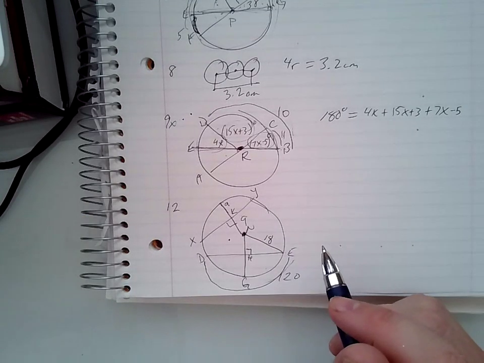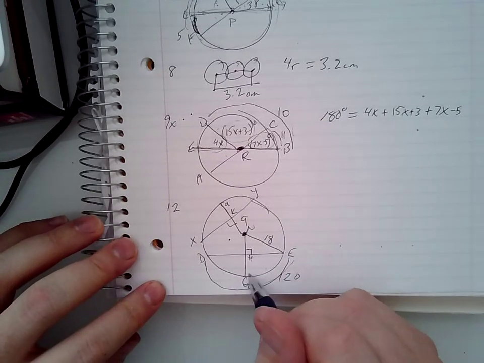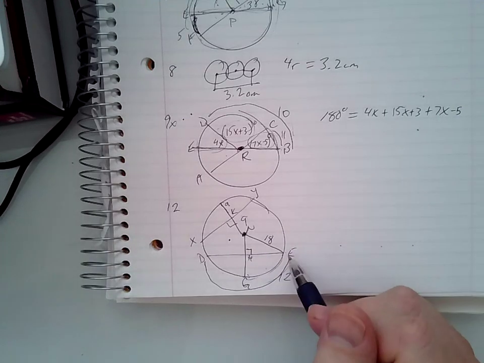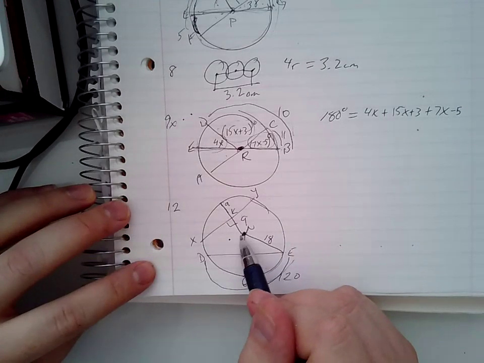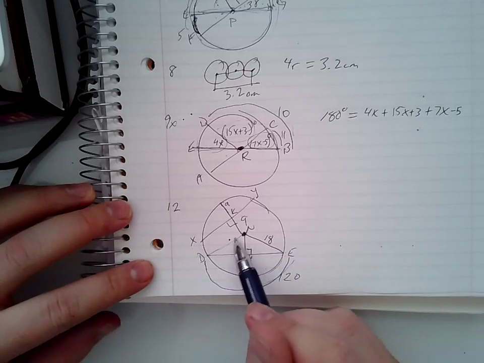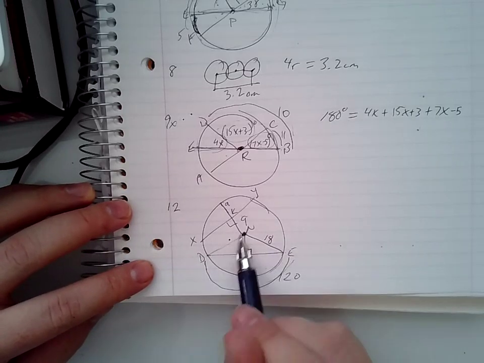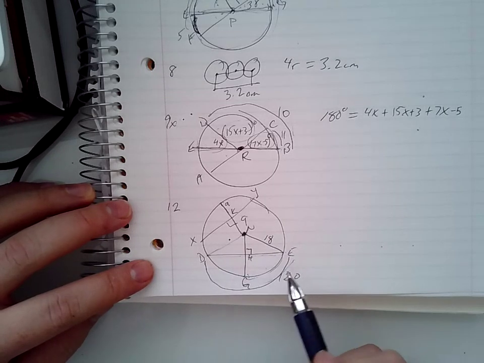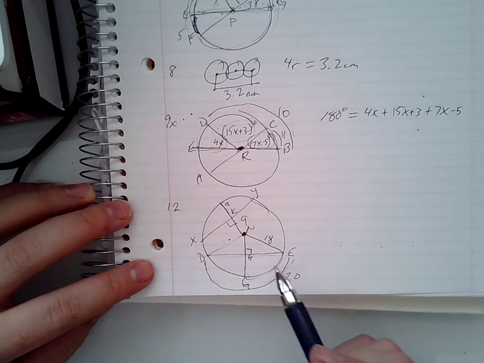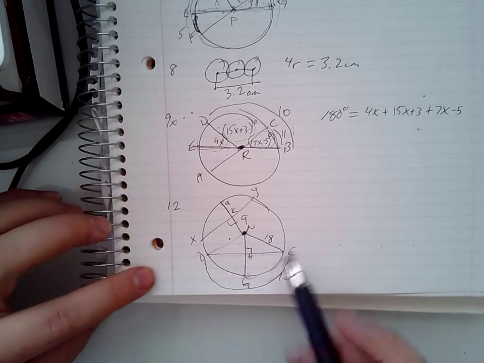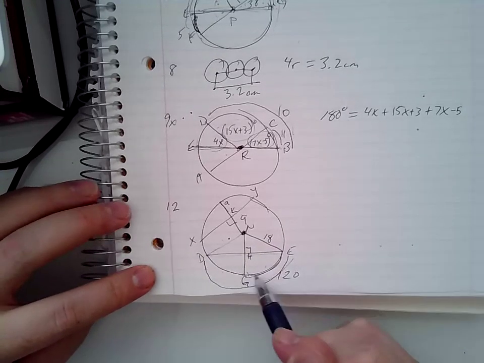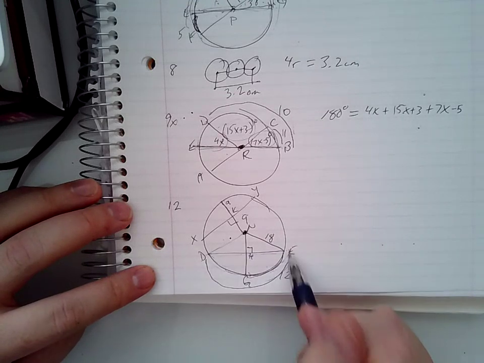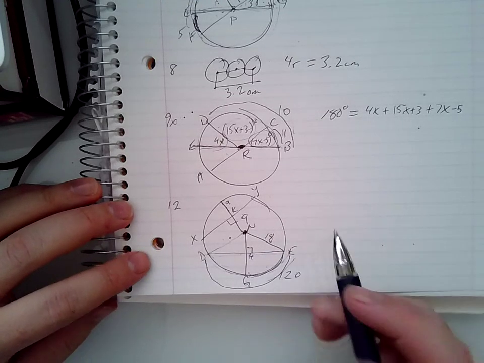All right, so it says find each measure. First, we need to find GE, which is just a portion of this. We know that this is going to turn into a special triangle if we do it this way. And then we would get an isosceles triangle, and that tells us that these lengths are going to be equal to each other, and this is 90 degrees. So we knew that GE is actually half of arc DE right here.